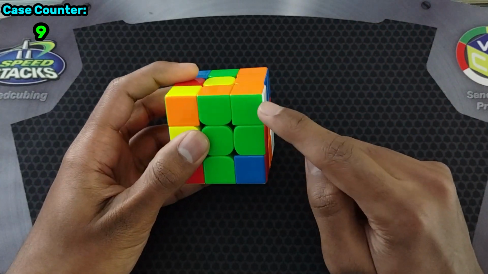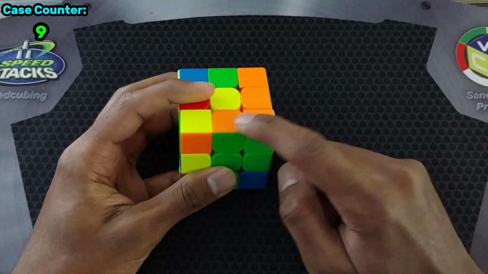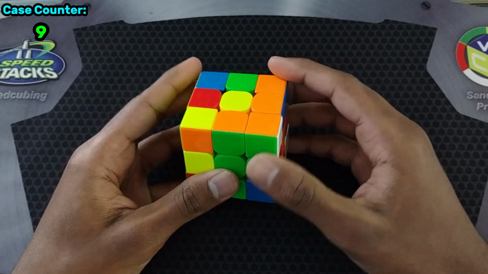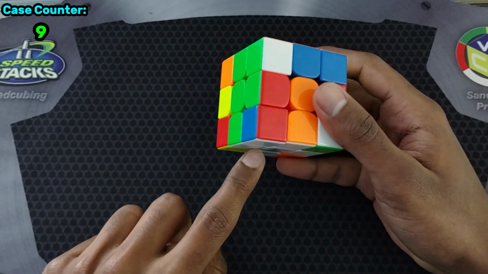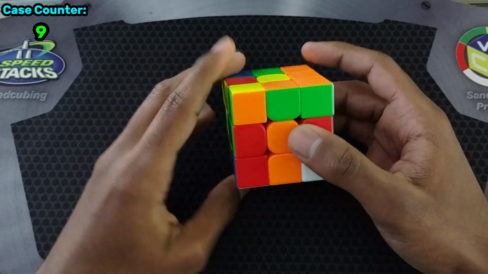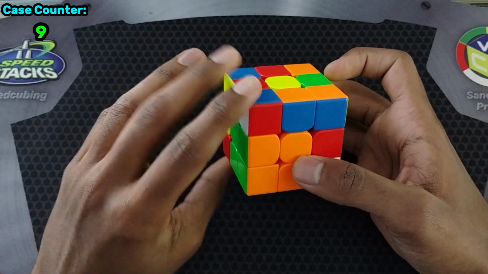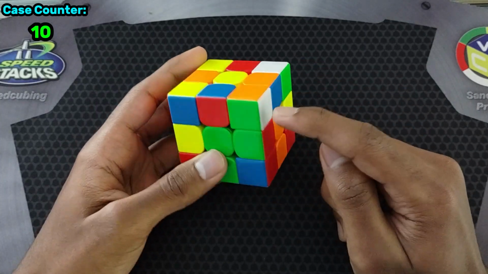This is the first case, and as you can see, white is not facing me when it's above the slot, and the edge is matching on top with the colors. So in this case, it's exactly how you do it with beginner's method. I would keep the white facing me, move it away, get the slot up, move it and get it back. Very simple.